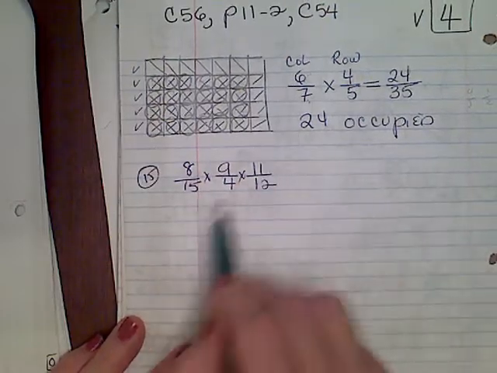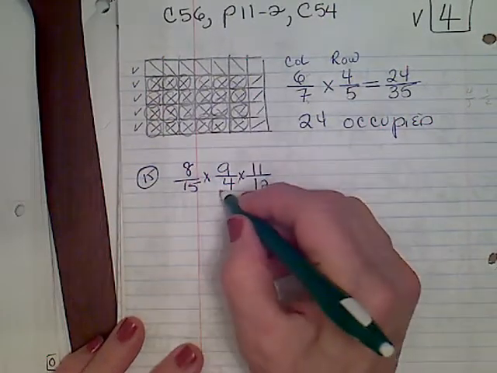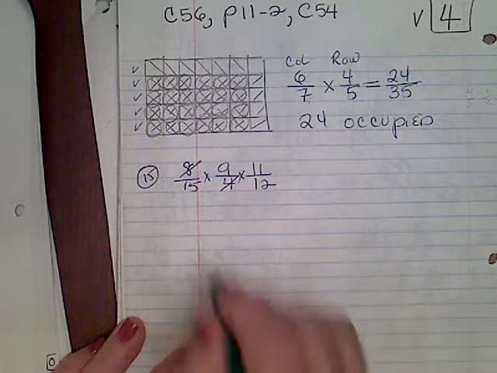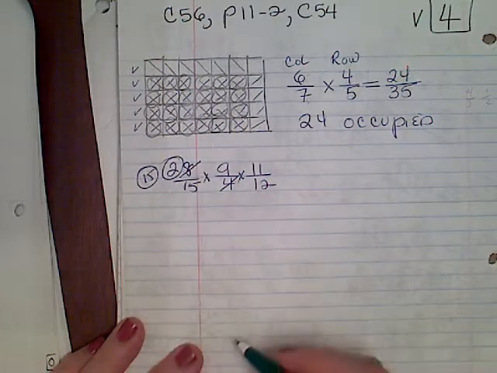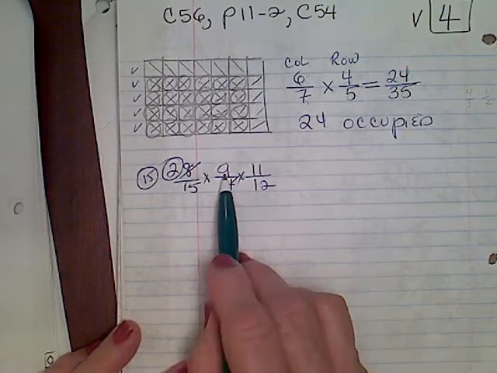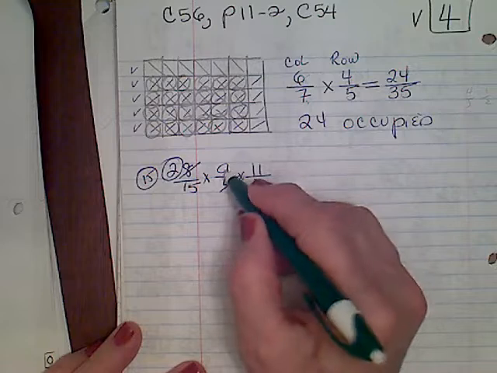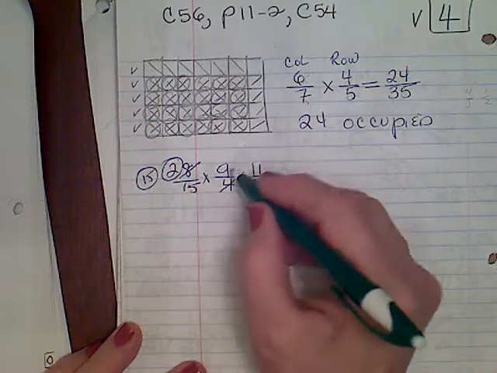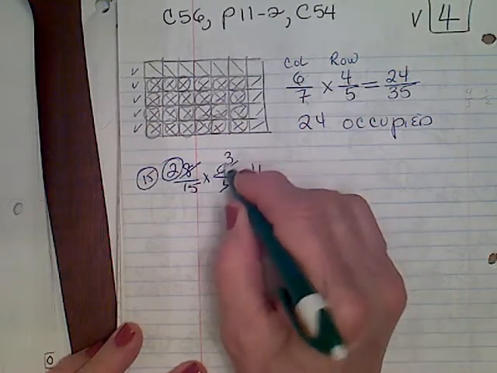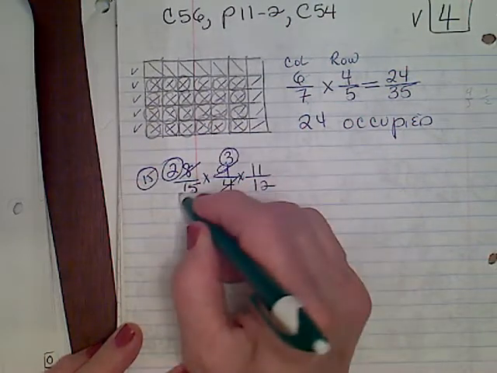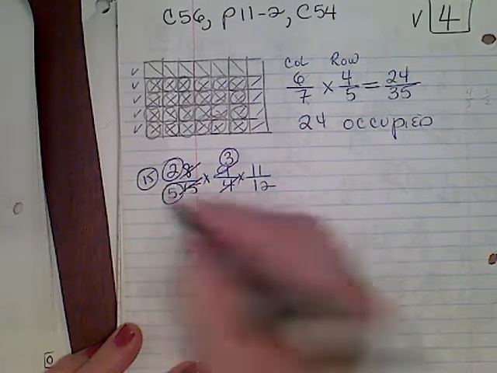So again, that 4 went into the 8. 4 into 8 is twice. And then that 9 broke up into 3 times 3. So we can reduce out a 3 on both of those. 9 divided by 3 is 3. 15 divided by 3 is 5.